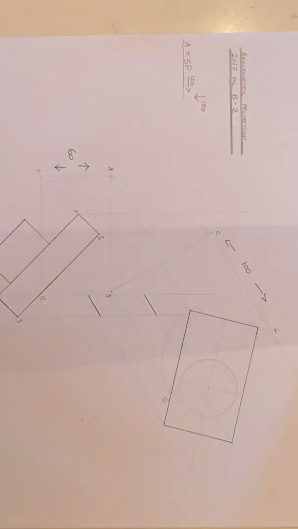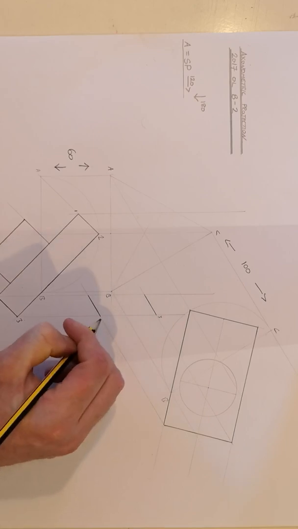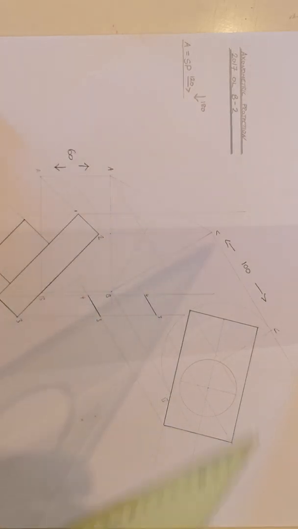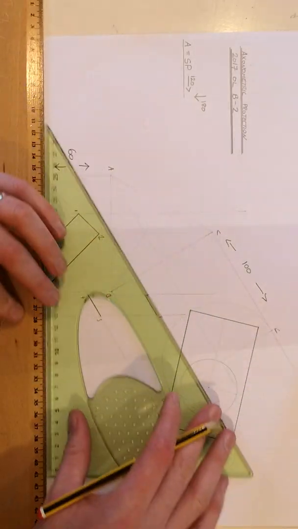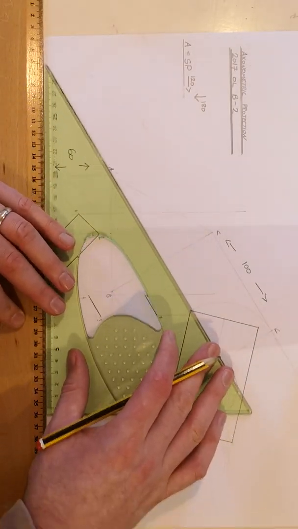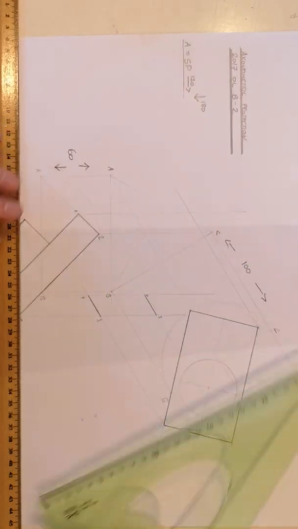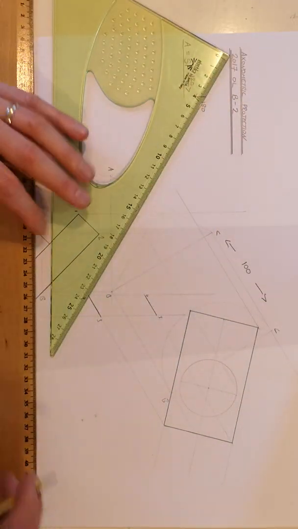So now I'm after getting corner 3 at the top and the bottom. Same with 4. Now I'm going to do the same for 1 and 2, but obviously because it's 3D, I'm going to do it like this.